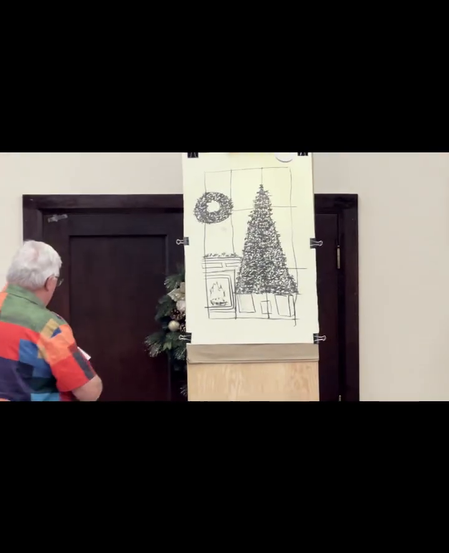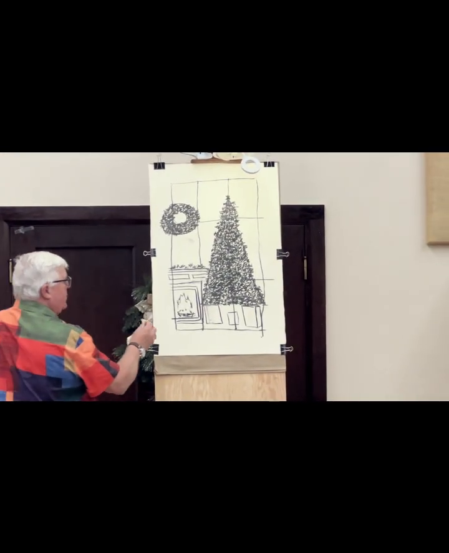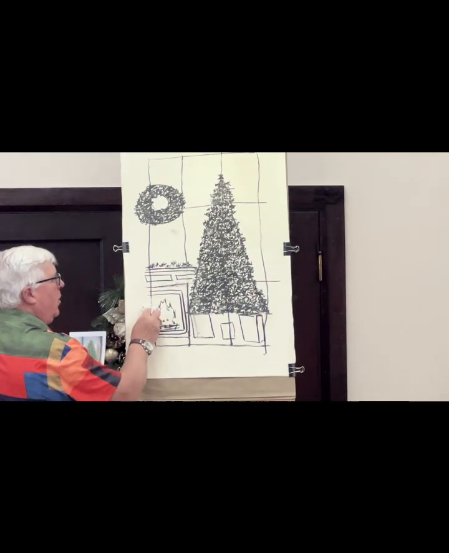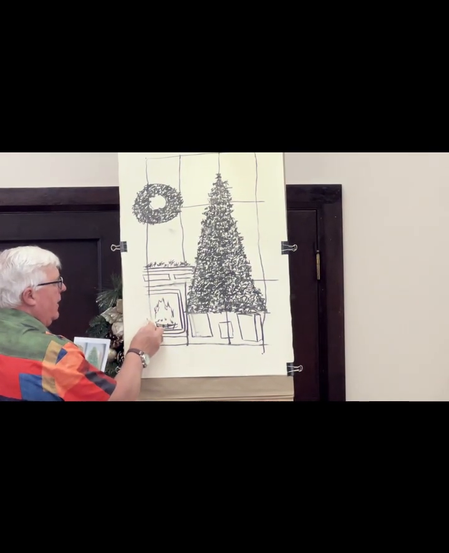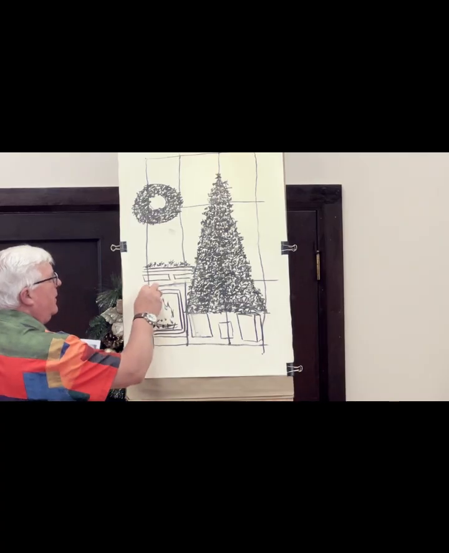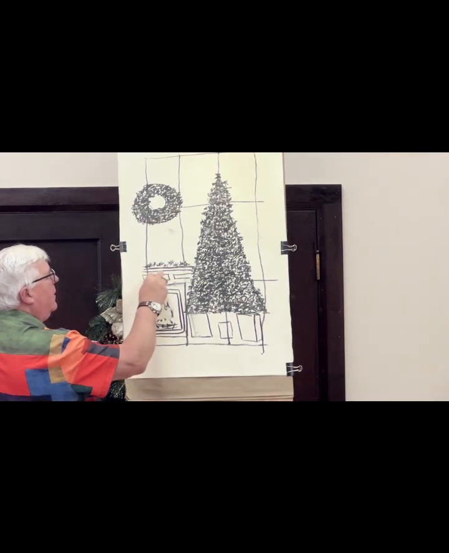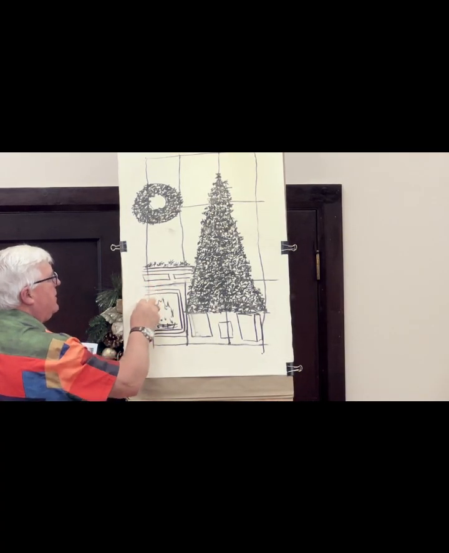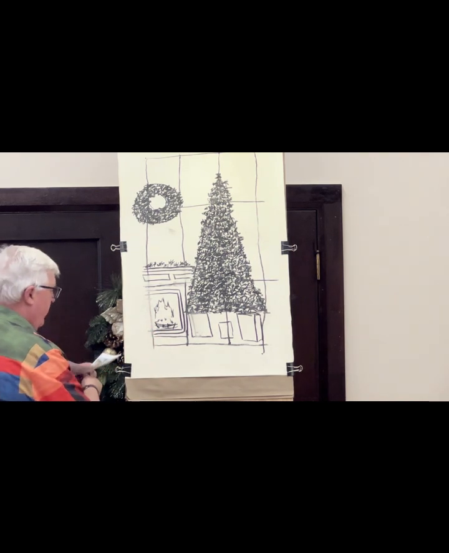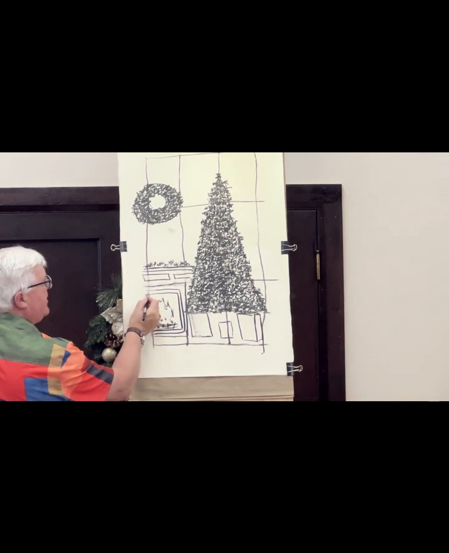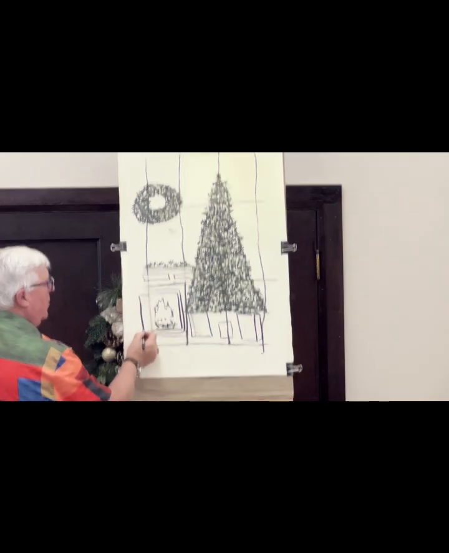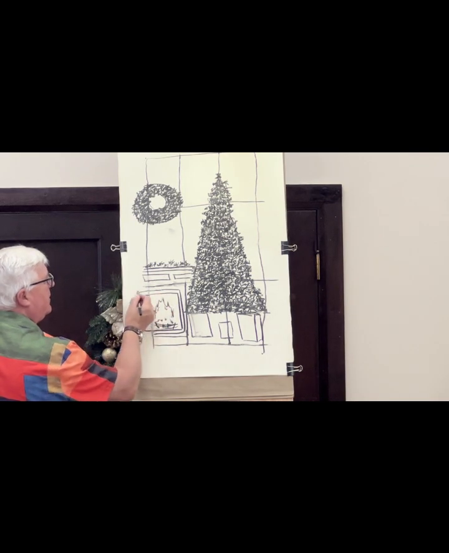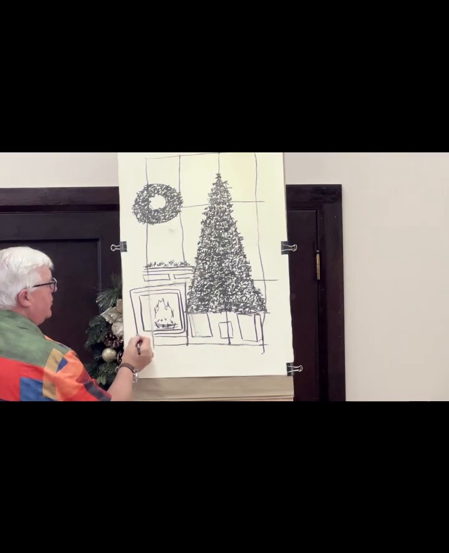And you'll notice, again, we have space here. If you want to take out the lines that you put in to define your extra space and kind of sketch in, okay, well, there's the fireplace and there's the insert shape.